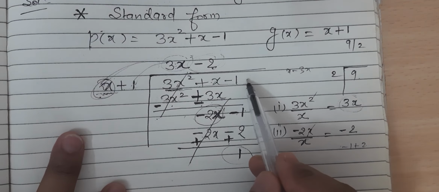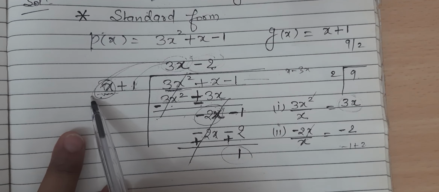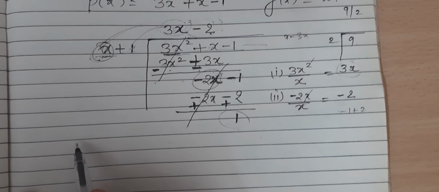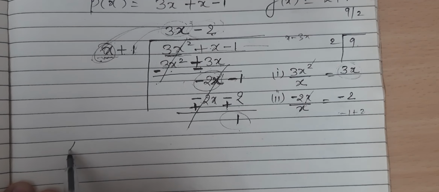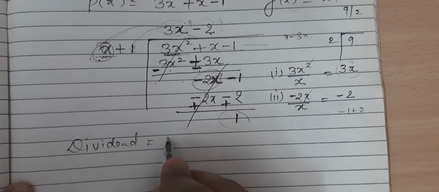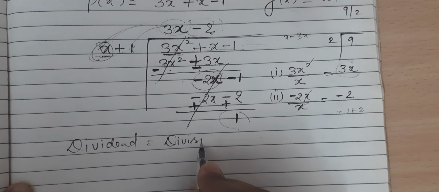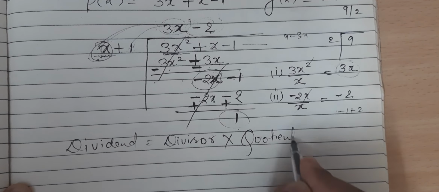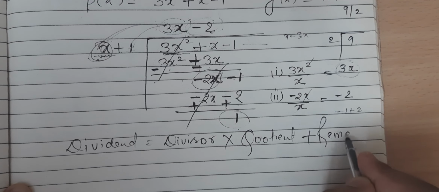This is called dividend, divisor, quotient and remainder. So we can write it as, we know that dividend equals divisor multiplied by quotient plus remainder.